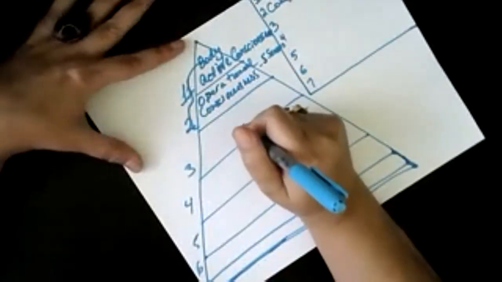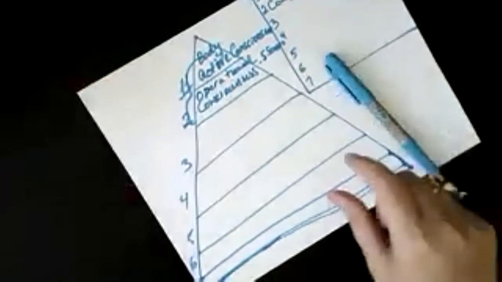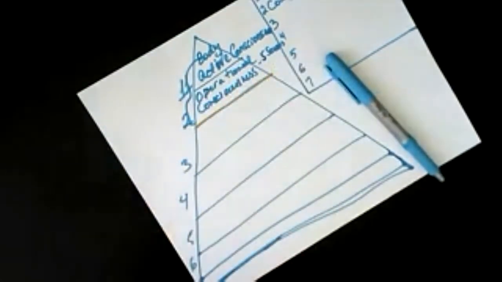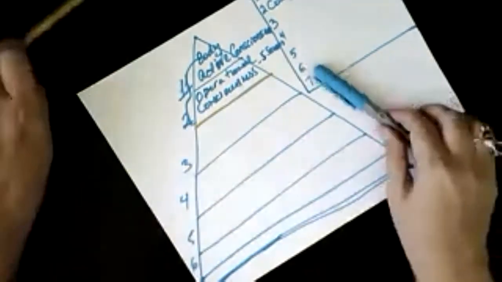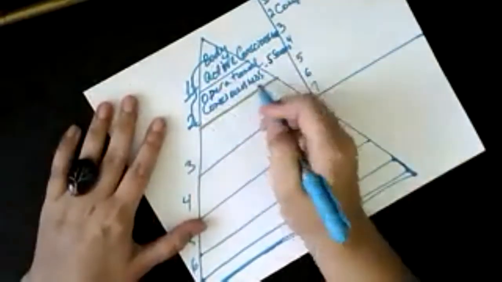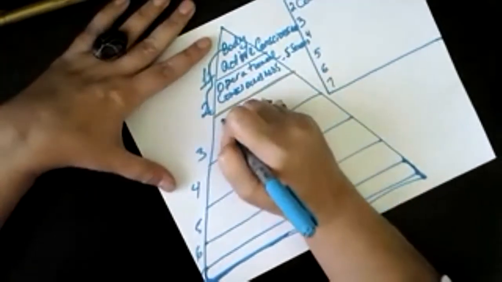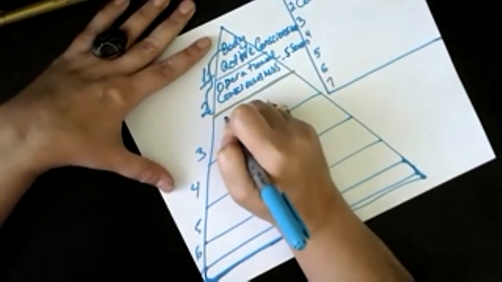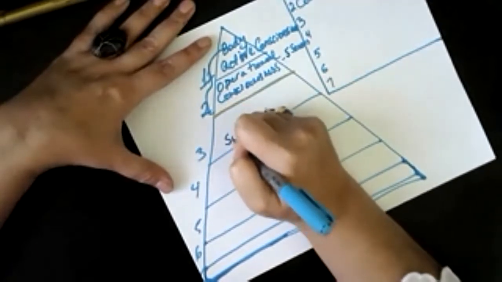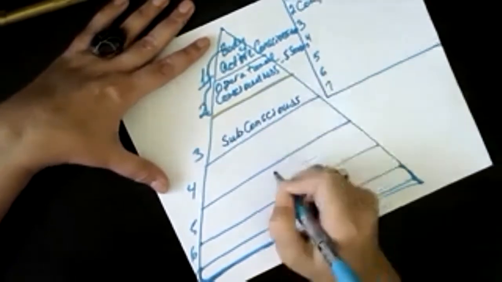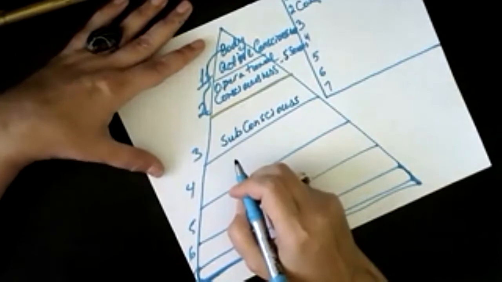What's next? The next step we go to, I want to make a differentiation. This was the body level, and the conscious mental level. What are we doing now? We continue with our conscious, but we're going on a different level. We're going into our subconscious. 2 levels of our subconscious.